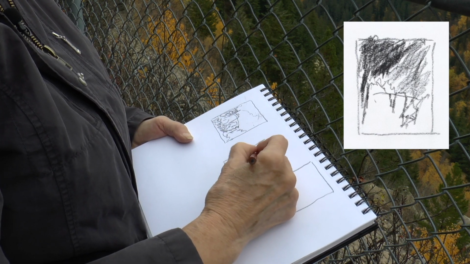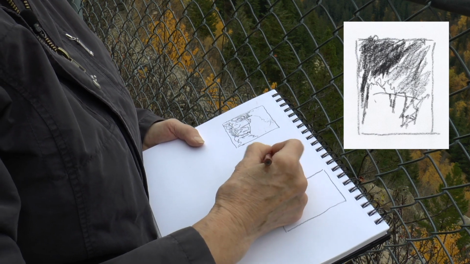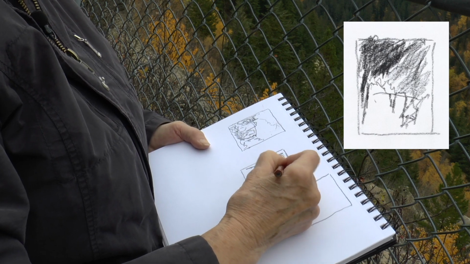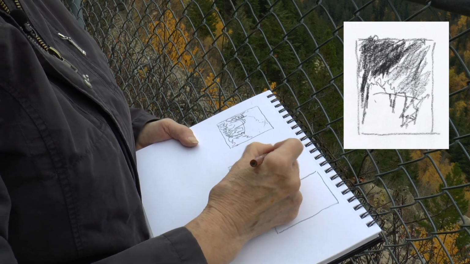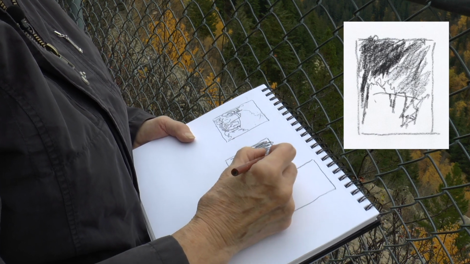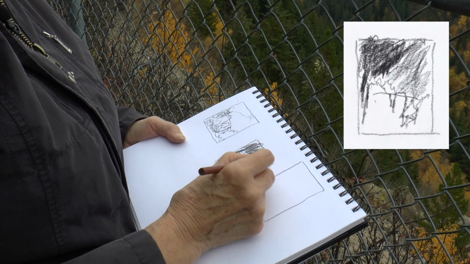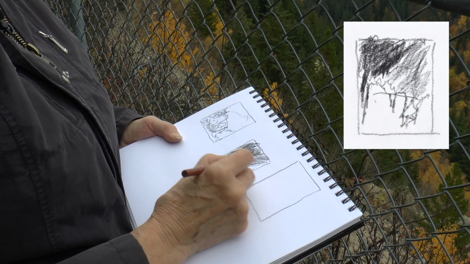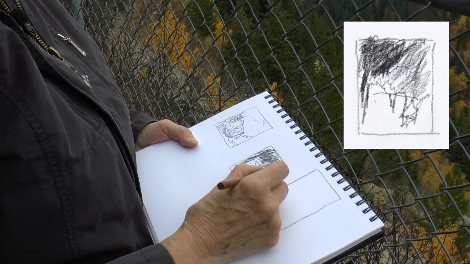Then this would be a lot of dark material to set off the lightness of the pinnacles. So, and this will be just shaded a tiny bit. Again, the focus is on the pinnacles itself.